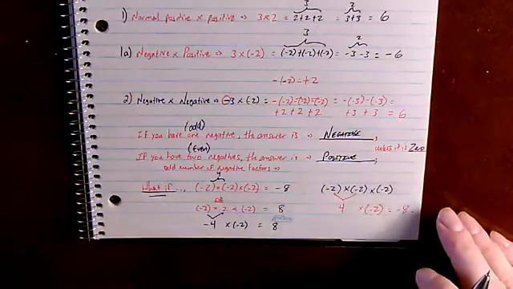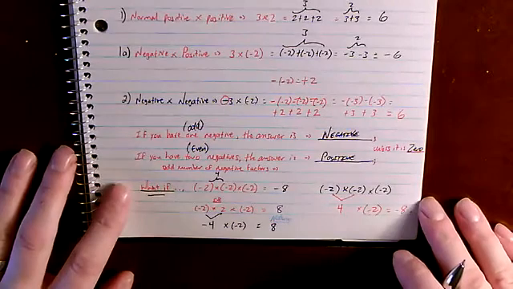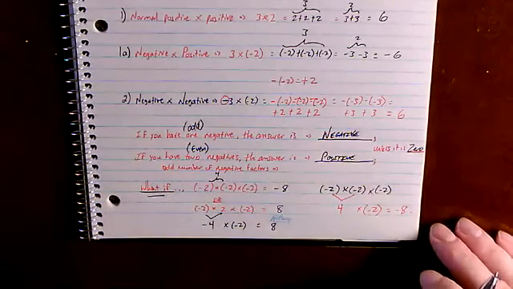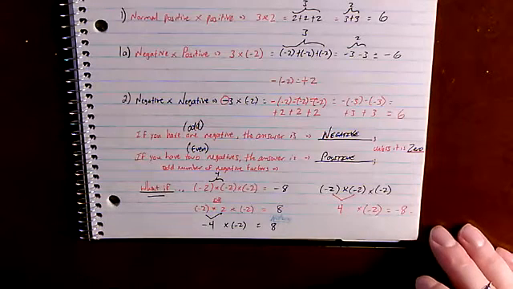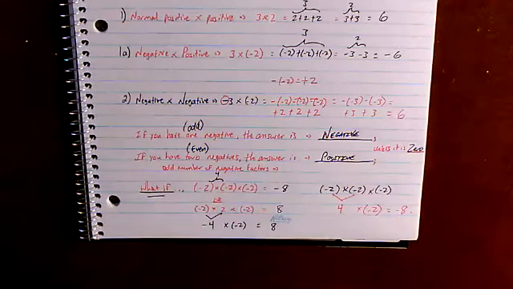There's really two simple rules when we're multiplying integers. If I have an odd amount of negatives, the answer is always going to be negative. If I have an even amount of negatives, the answer is going to be positive. So if I have 6 negatives in my equation, I'm going to end up with a positive.